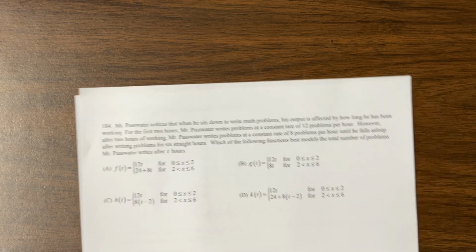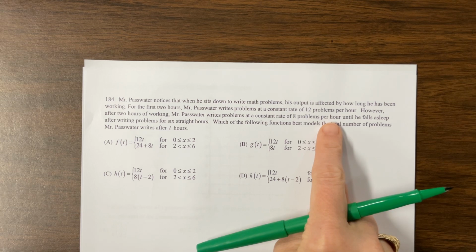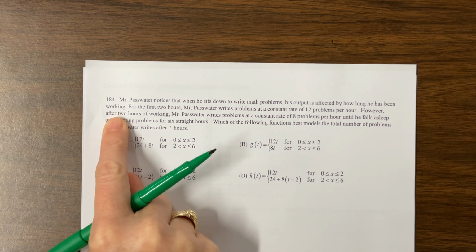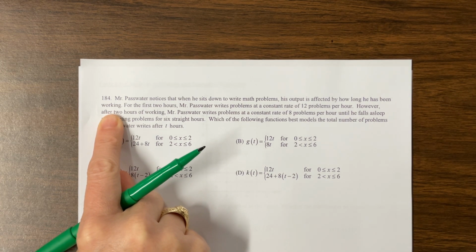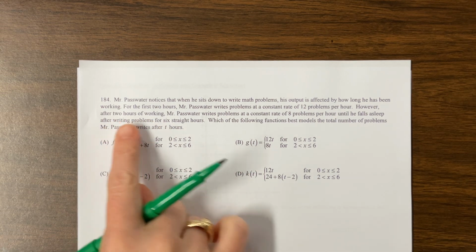Okay, last one of his Unit 1 stuff. He notices when he sits down to write a math problem, his output is affected by how long he has been working. No kidding! Can you tell this has been one of my worst videos today? I am exhausted, you guys, and I'm just pushing through. And my eyes are crossing and I can't read, so it's great.